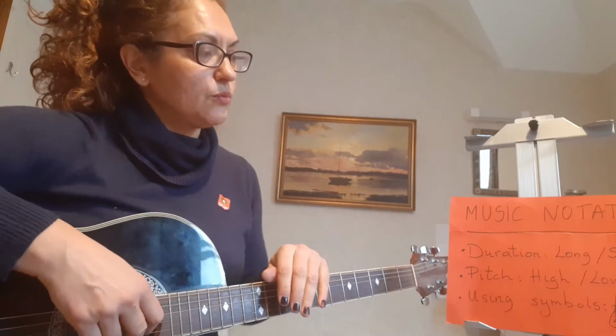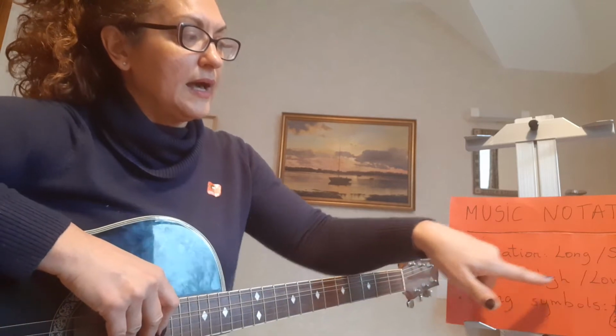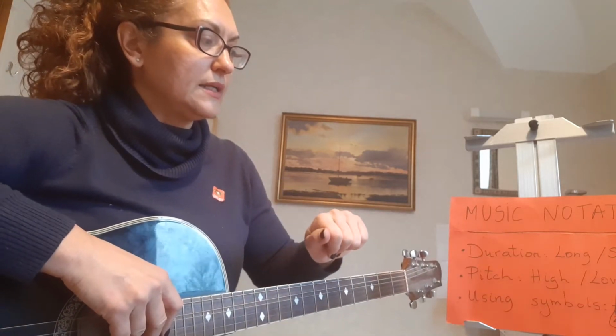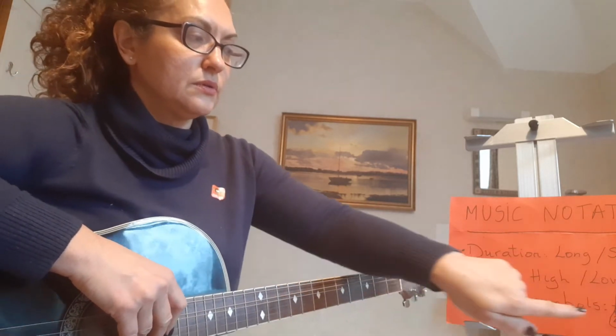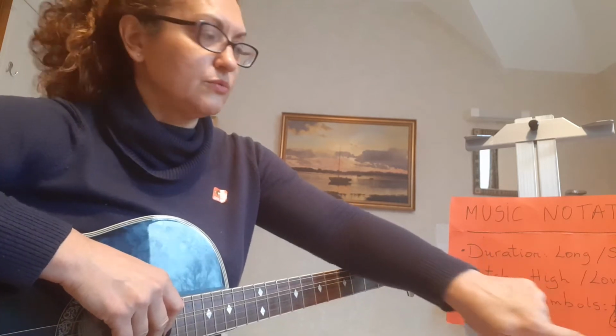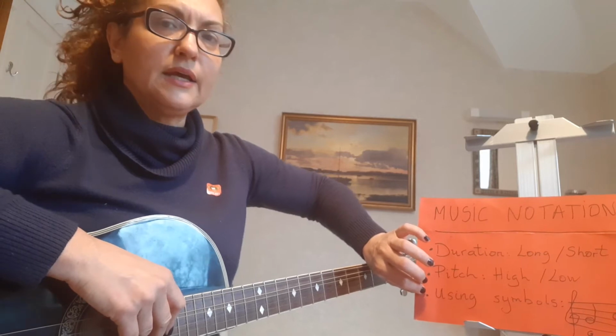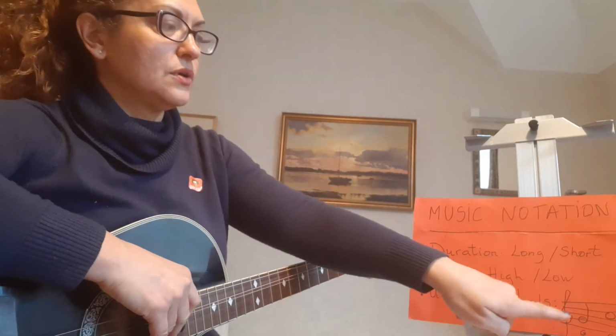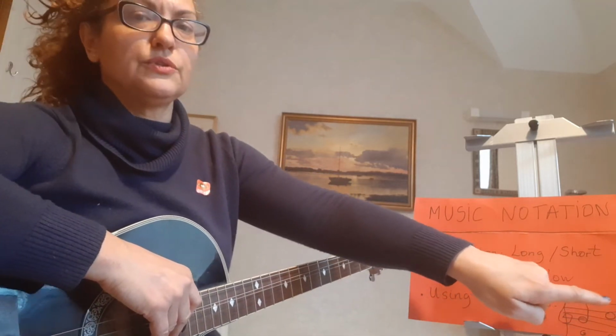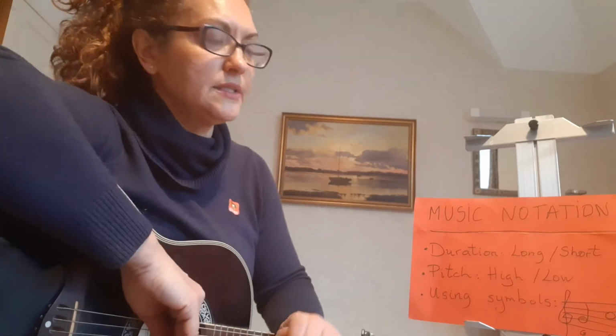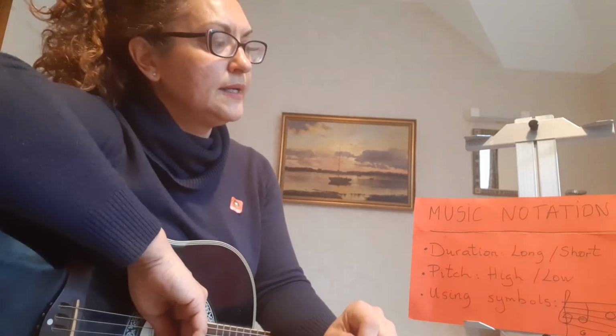Okay. So we looked at how pitch can be high and low, and we use symbols. Now this here is the pentagram, and I don't know if you can see it. No, you can't see it. And then you can use the little circles around the lines or between the lines.